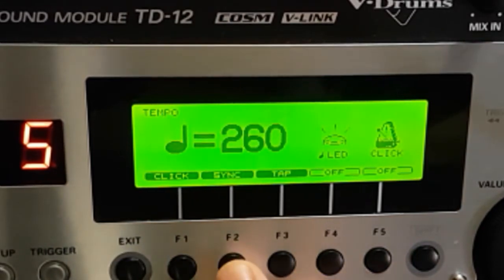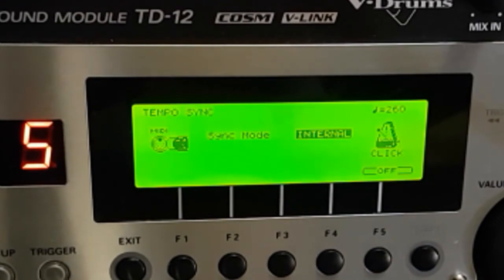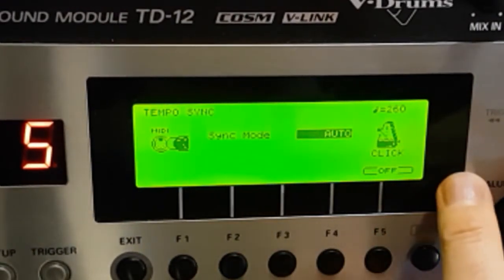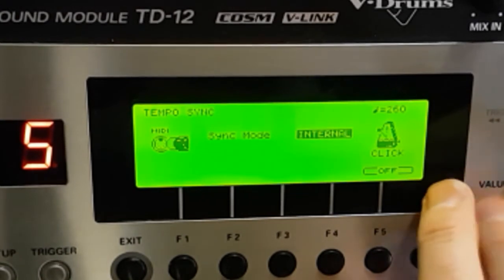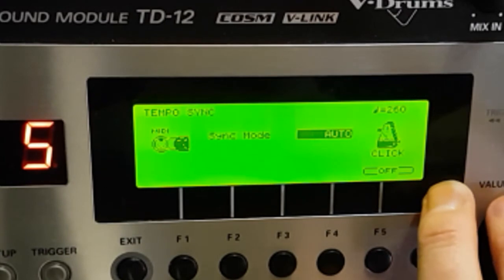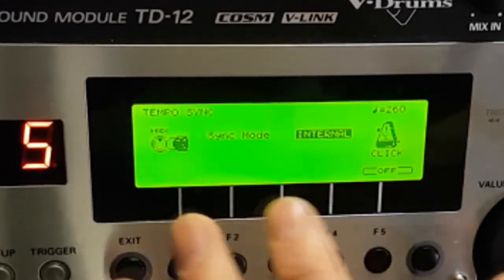Final thing in here then, which most people won't need to know about anyway, is sync. So if you're trying to sync this to another sound source, another MIDI device is going to be controlling the tempo of this one, then you need to set that to one of the other settings. So in here we've got internal, external, auto, remote, and that's a lot. And for the click settings, tempo settings, I think that covers just about everything you're going to need to know.